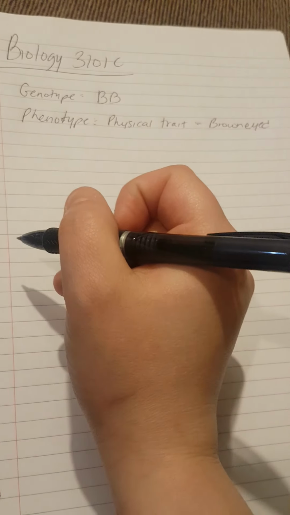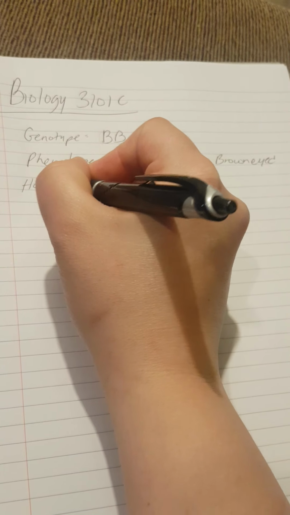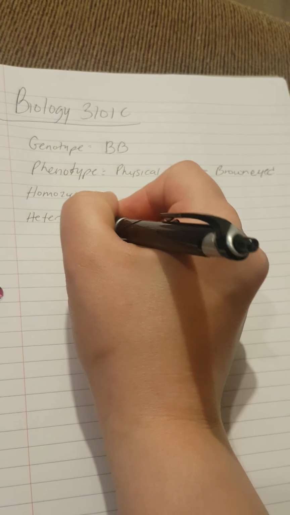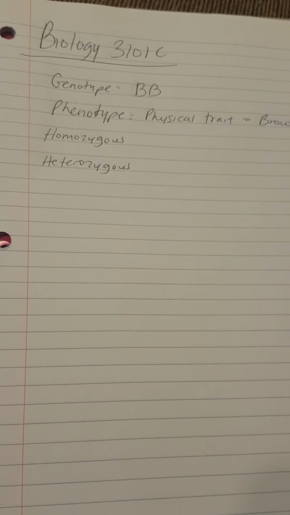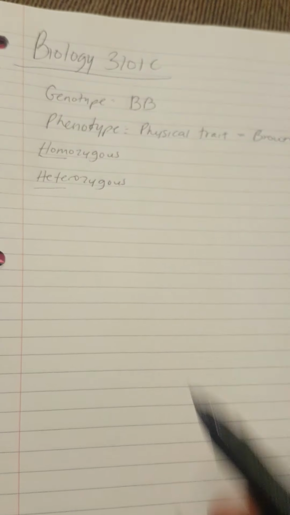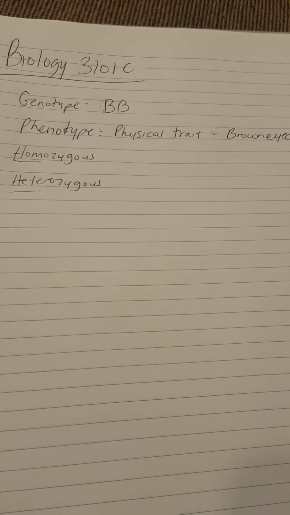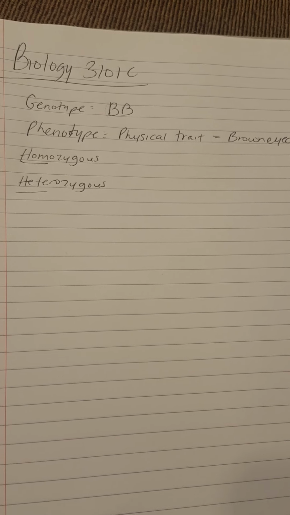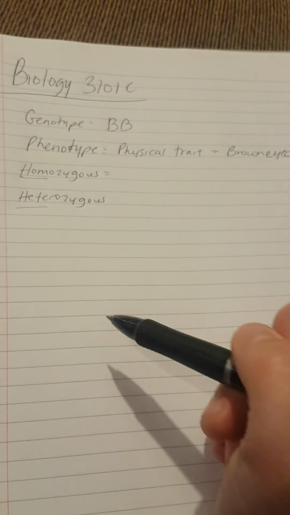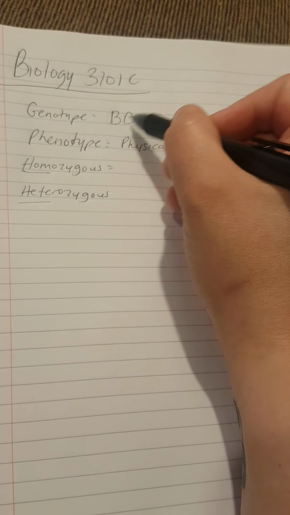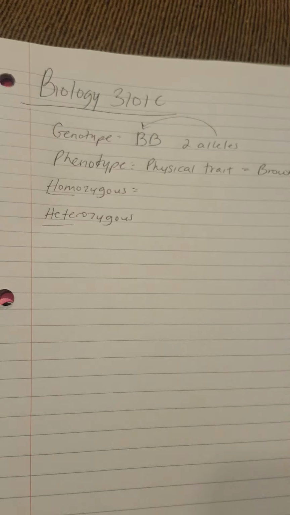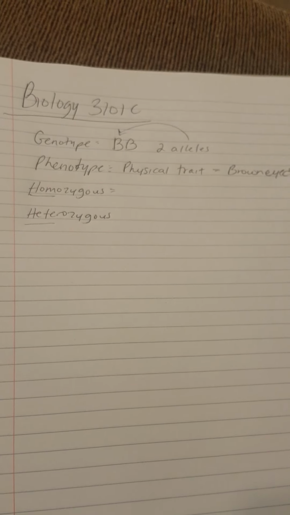So the next terms you're going to see a lot are homozygous versus heterozygous. So if you can remember that homozygous means the same and hetero means different, that will really help. So basically, a person that is homozygous for a trait, it means that they have two of the exact same alleles, and genotypes are made up of two alleles. These are the alleles, okay? They're the genes that can be expressed.